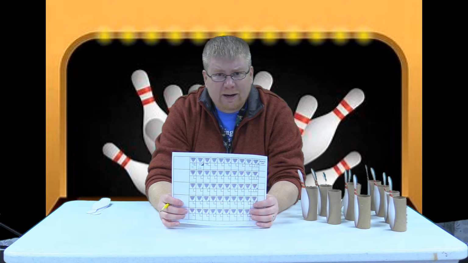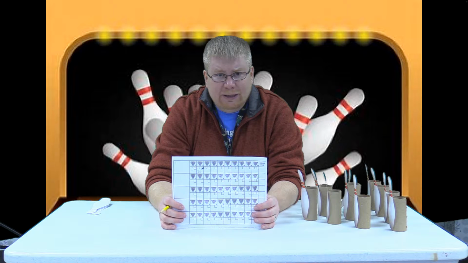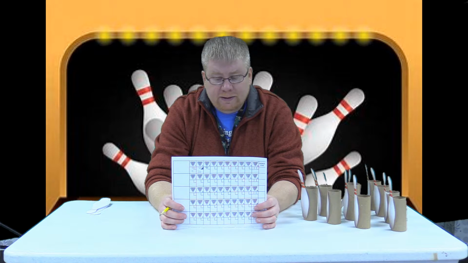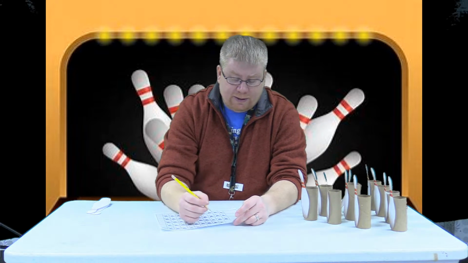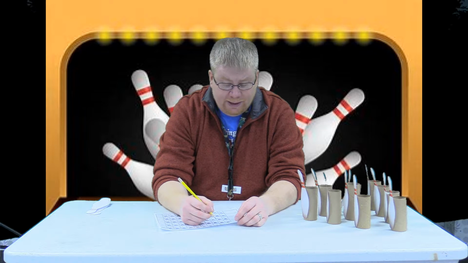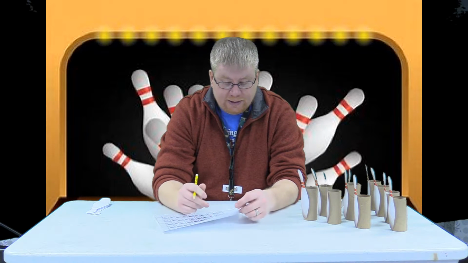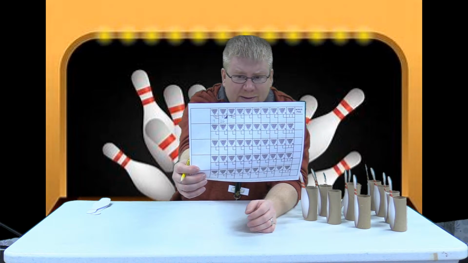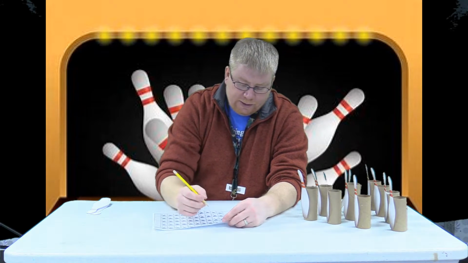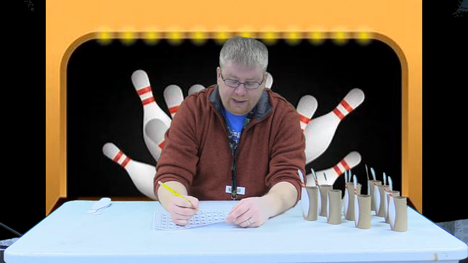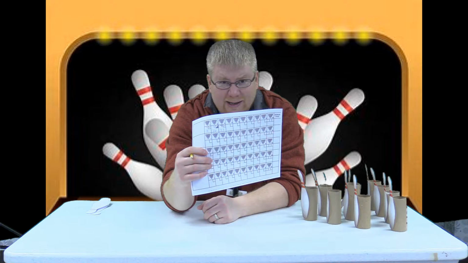So on the spare, you add 10 pins plus your next ball to your already total. Then say on our second turn, or on our second ball on turn 3, we miss. So now we just simply add that 26 that we have to the 7. You guys know what 26 plus 7 is? 33. Like that.